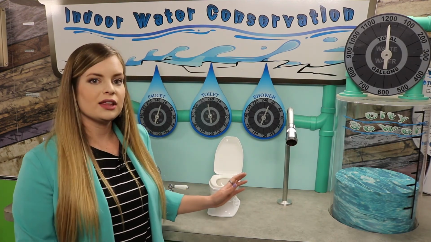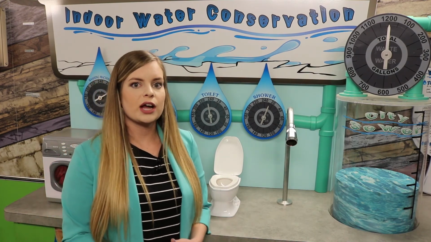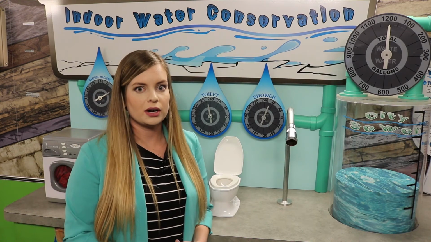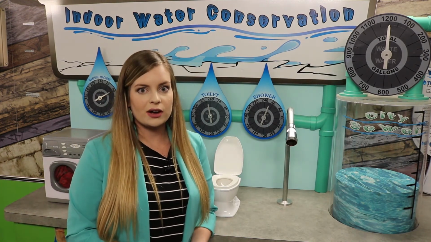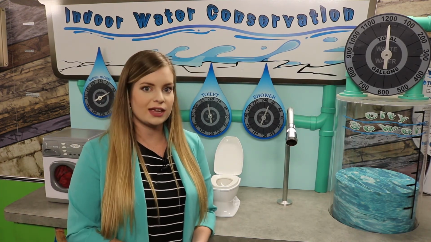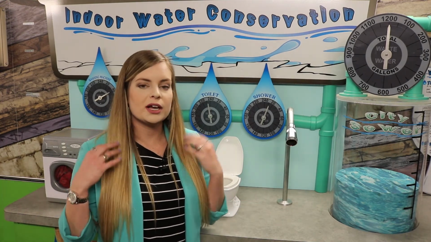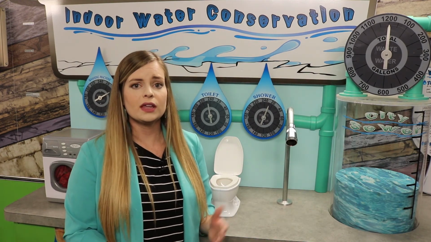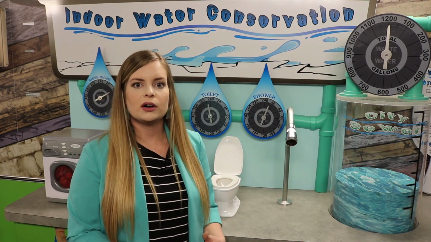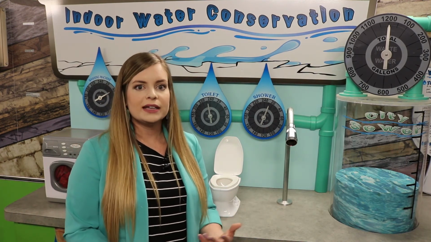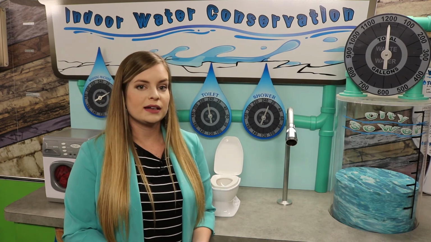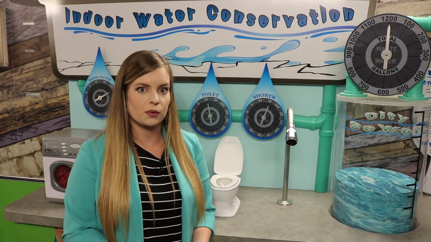So you also want to think about how long you're in the shower. A regular 15-minute shower can use about 30 gallons of water. So finding ways that you can cut back on your shower time will help save a significant amount of water. Even if you just shut the shower off while you're soaping your hair, lathering up your body, that will help save water because the shower isn't running all the time. Also, using a shower timer or setting an alarm or finding some unique way to shorten the amount of time that you're in the shower will help conserve water.